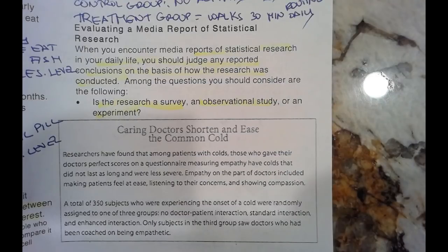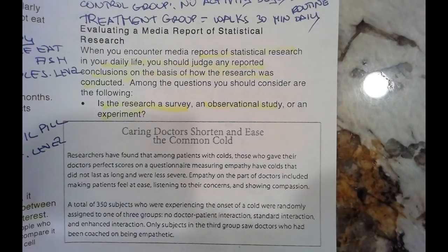Right now, there's a huge backlash on vaccinations. A while back, a study was published that said there was a connection between autism and vaccination.